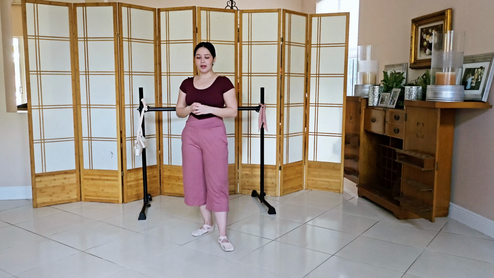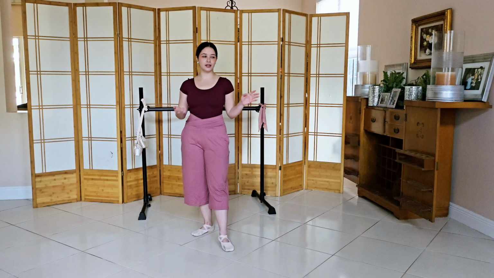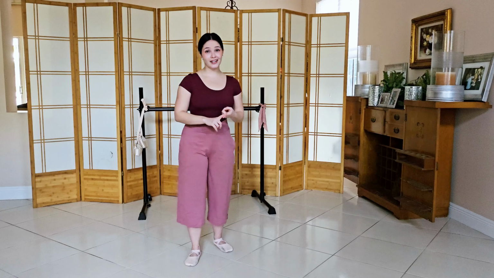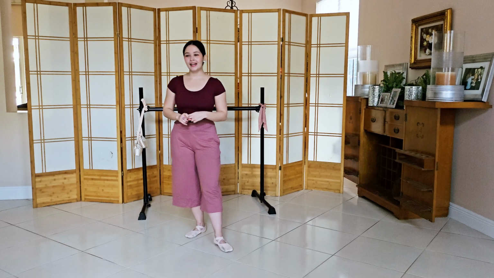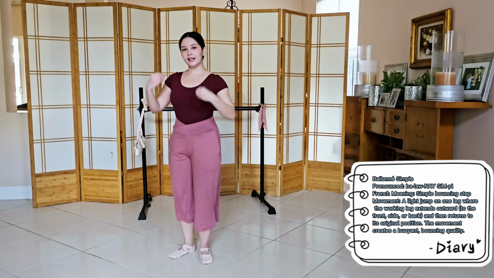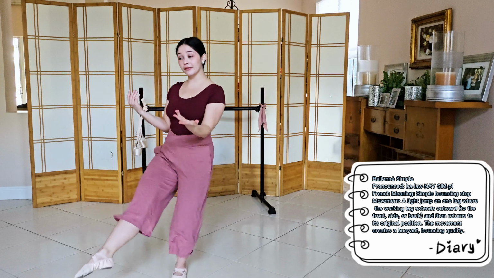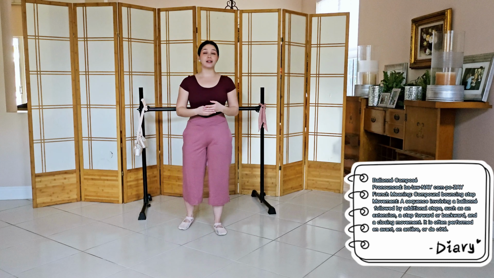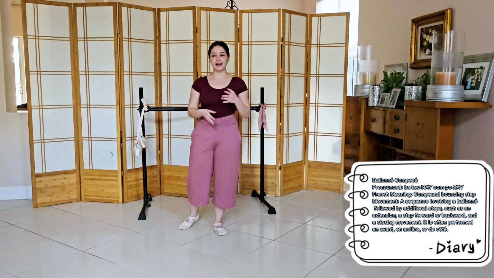Ballonné is the same in the Russian and Cuban style, but for English, there's actually Ballonné Simple and Ballonné Composé. So Ballonné Simple is what I just taught you. It's just doing a ballonné either in the same spot or traveling somewhere.